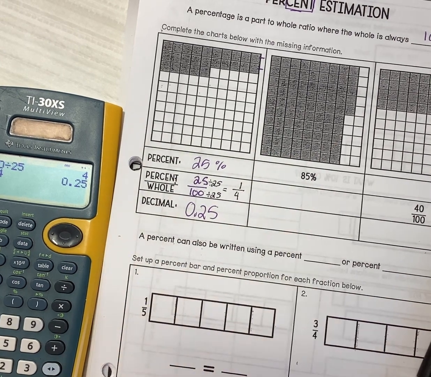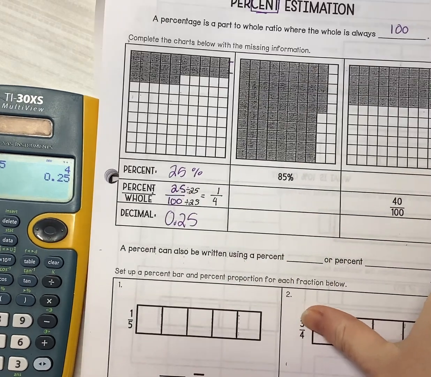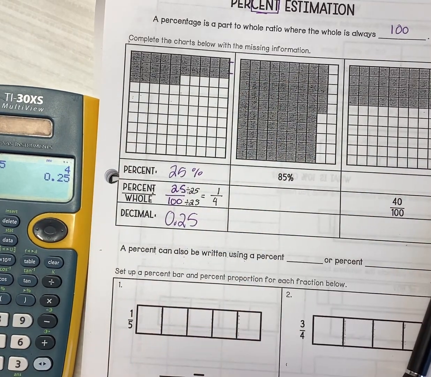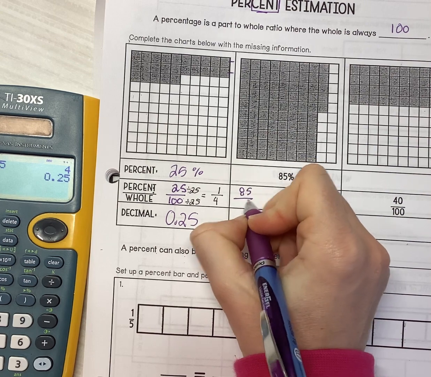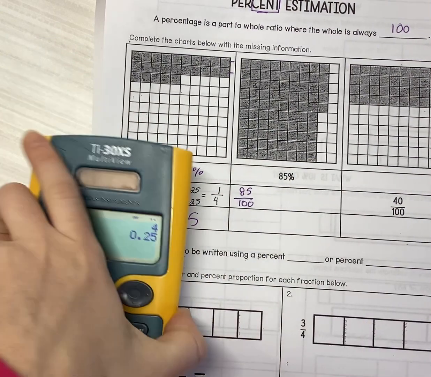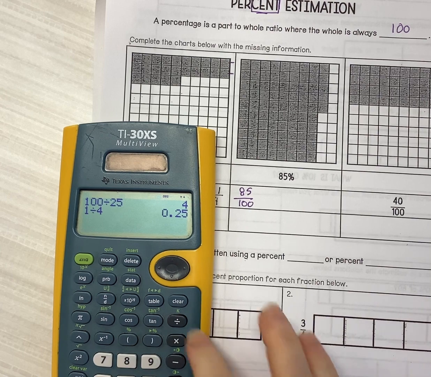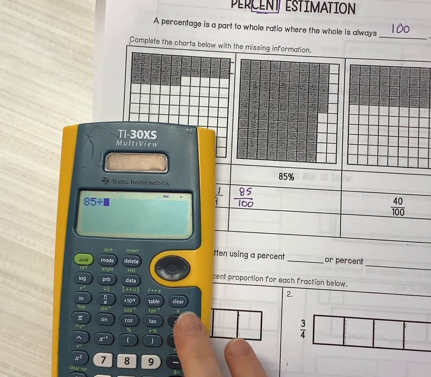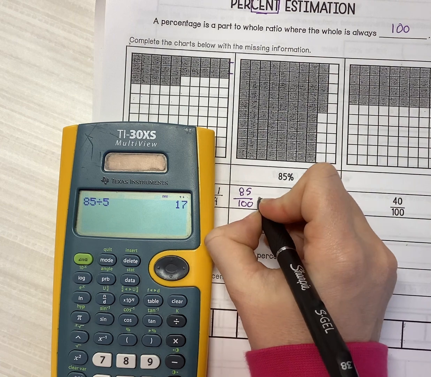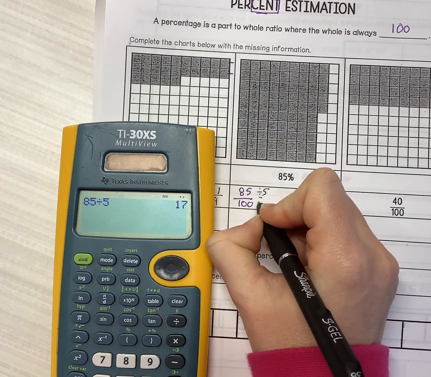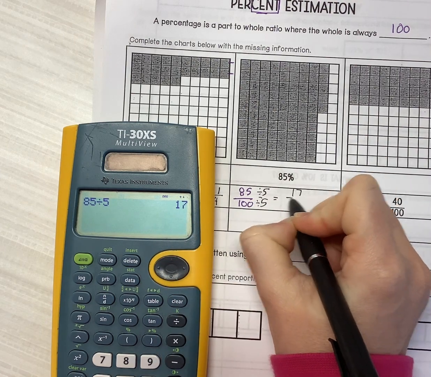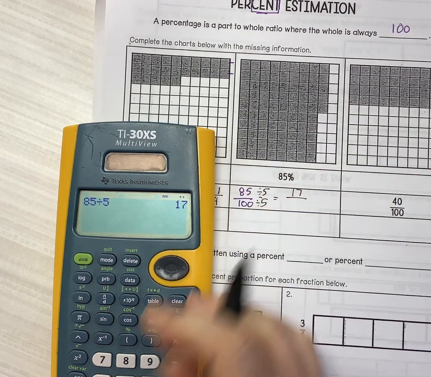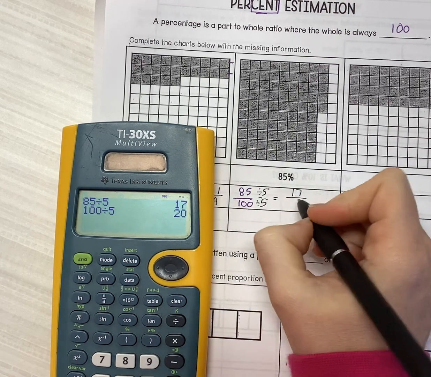All right, this one helps us out a little bit. It tells us that it's 85%. So 85 out of these 100 squares are colored in. So the fraction is going to be 85 out of 100. If it ends in 5 or 0, you can divide it by 5. 85 divided by 5 is 17. 100 divided by 5 is 20.